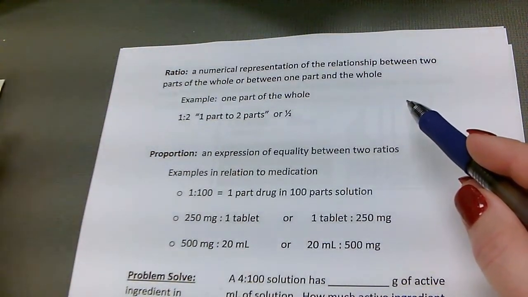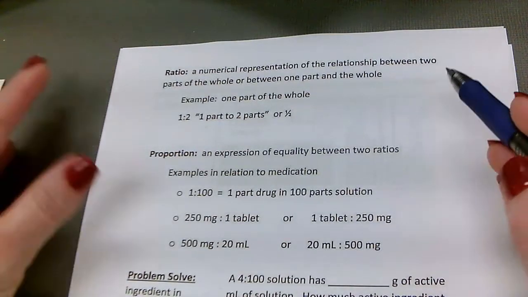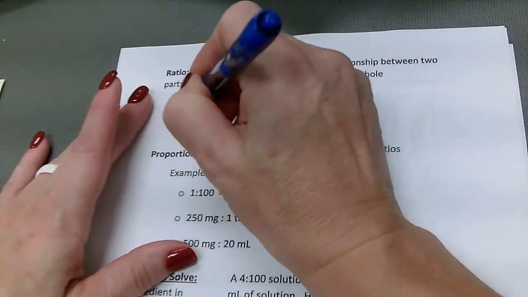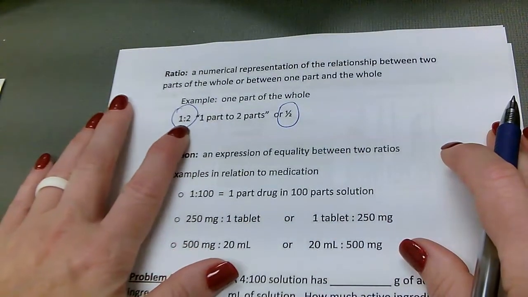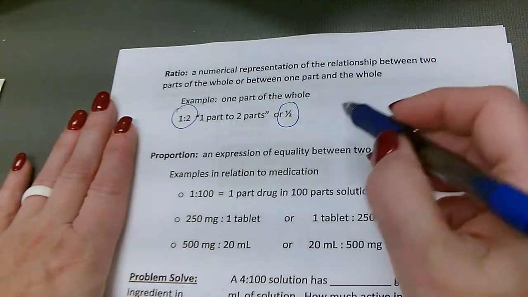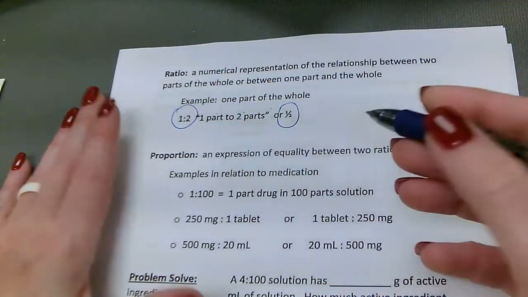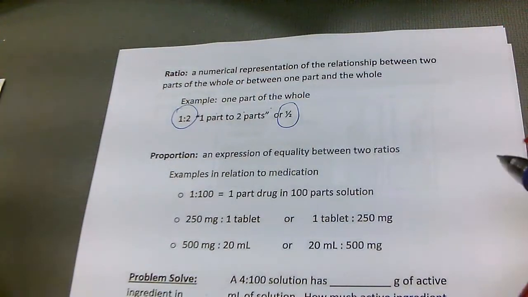It's really like a fraction. It's written like a fraction. It's written like this. And a lot of times when you guys see ratio, you think of it being written like this. It can also be written as a fraction. It's one part of two parts. One half is one part of two parts.